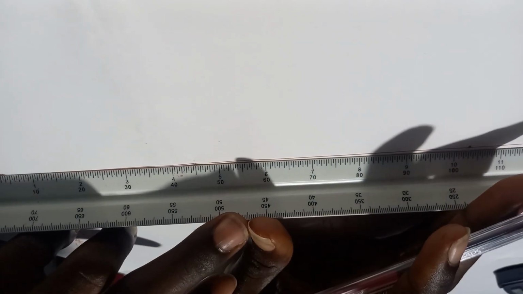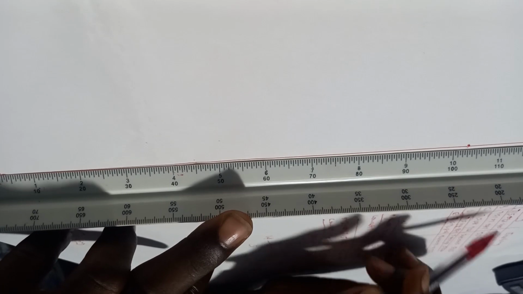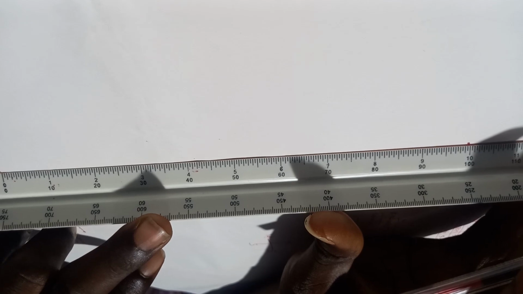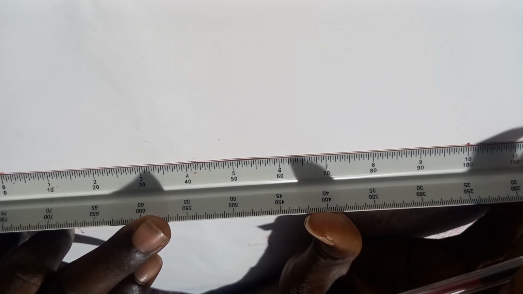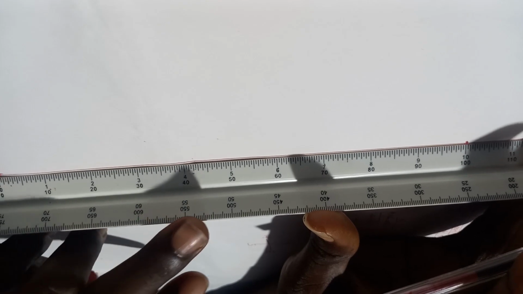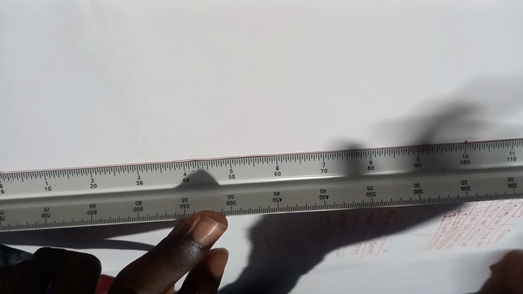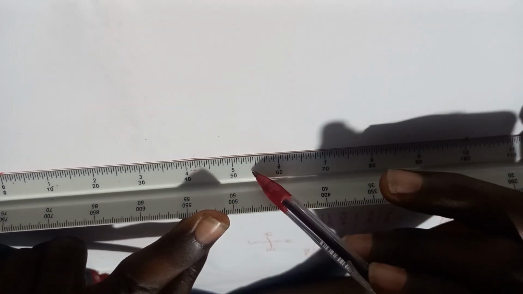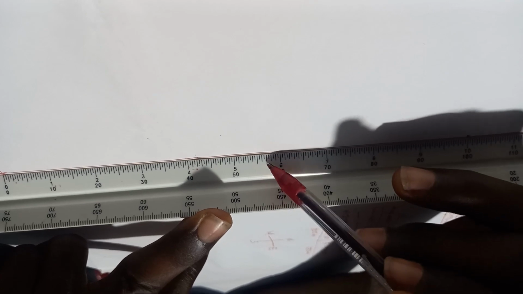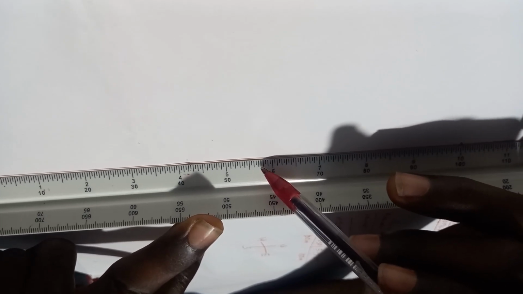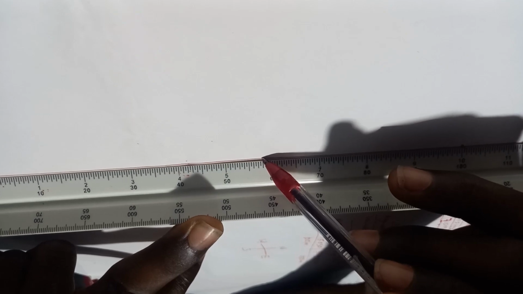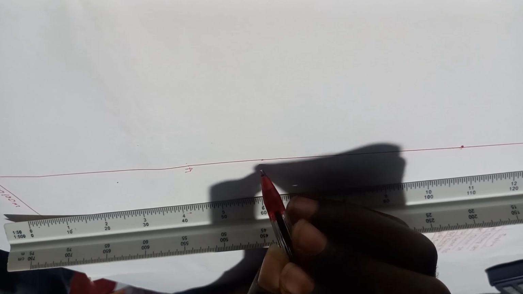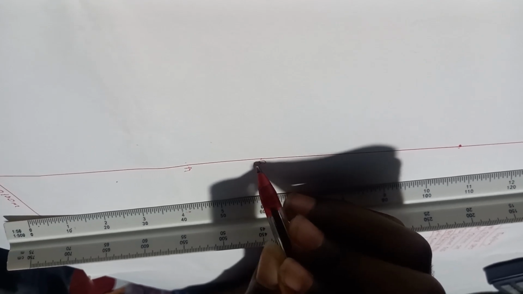So for my point B now, we need 715,107. So I bring it back. 715,107. 50, 60, 70, 80, 90, 100, 105, 106, 107. So it's going to be here. And this is my point B.